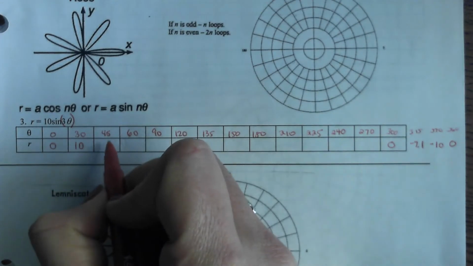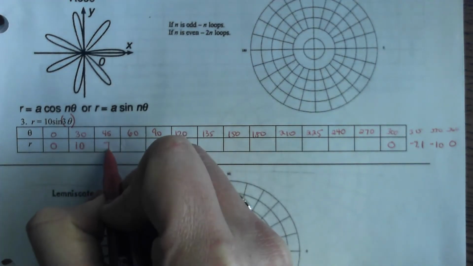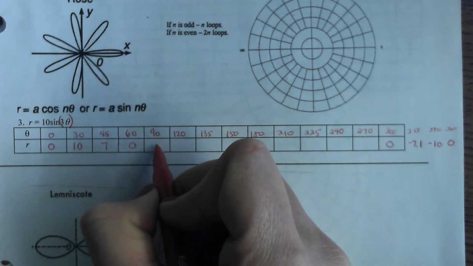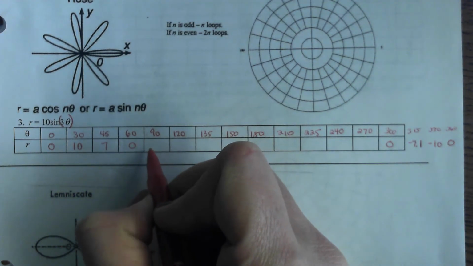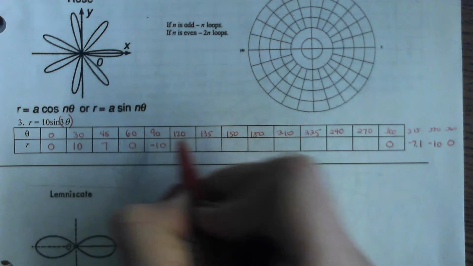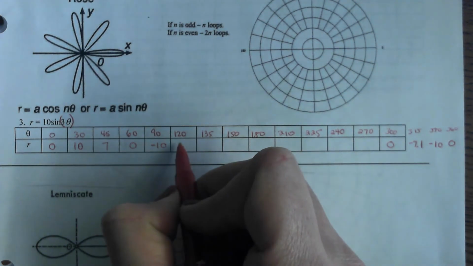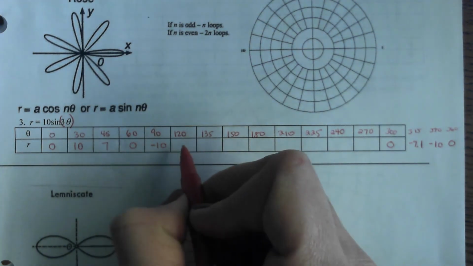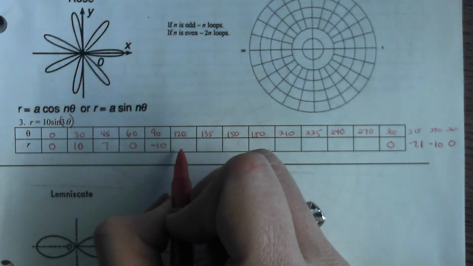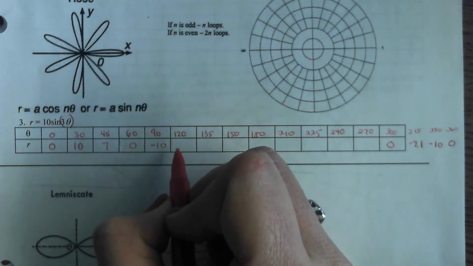Carolina, what did you get for 45? 7. 60, Andrew? 90, Maggie? 120, Lydia? Did you do the first quadrant? Oh.